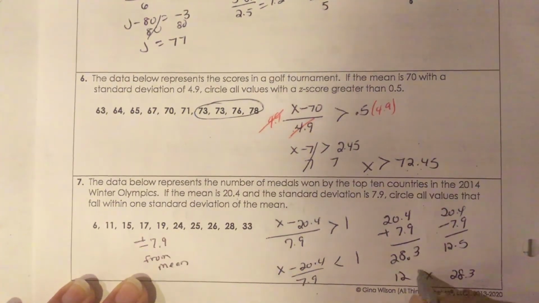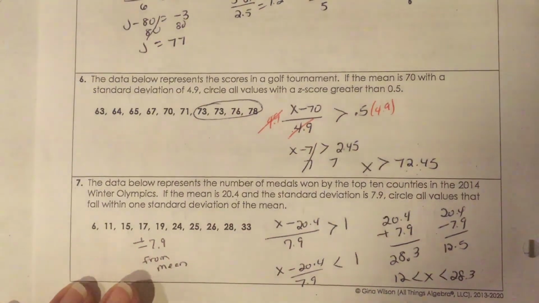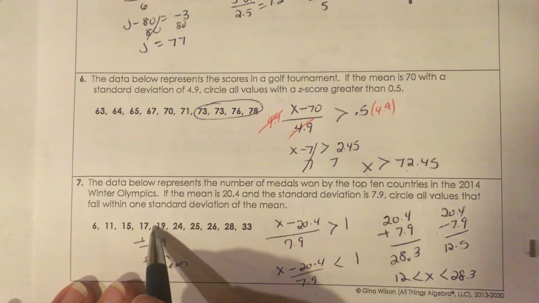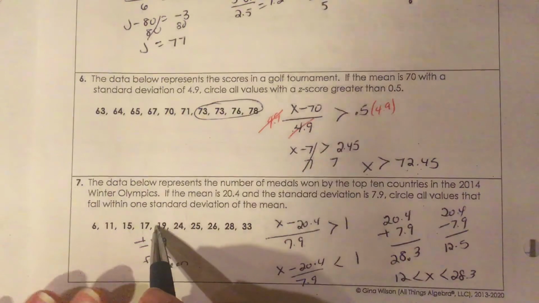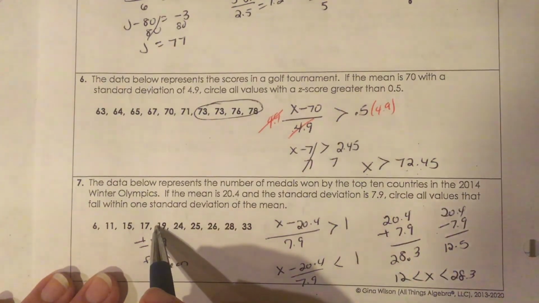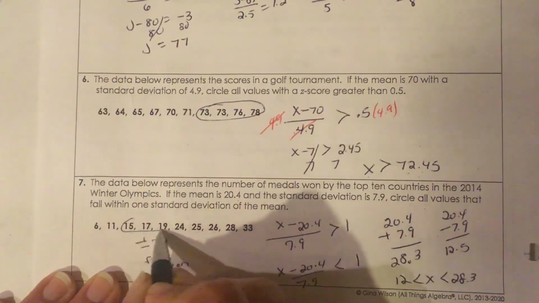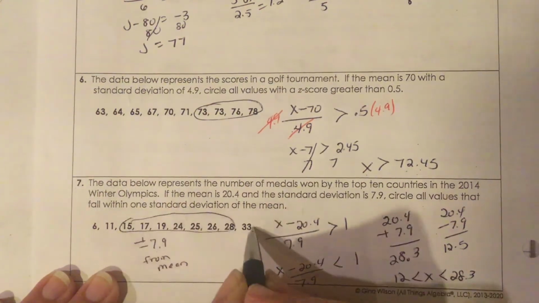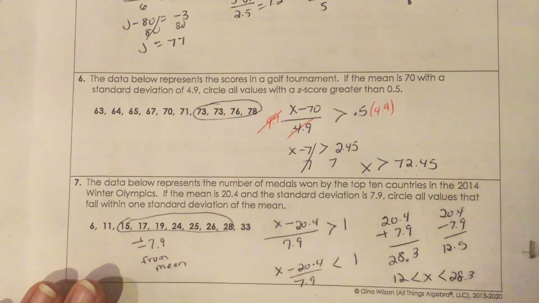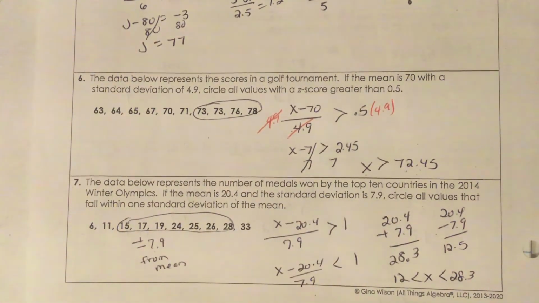You can definitely write it as an inequality if you want to, but you're just looking at these values and circling them. So the ones that are between 12 and 28.3 would be these. This one's too big and these are too small. And that's it.